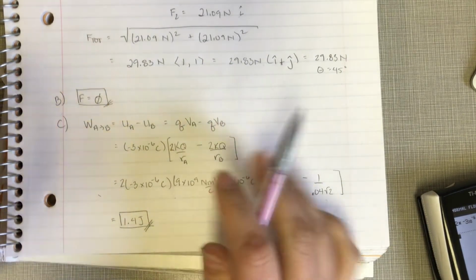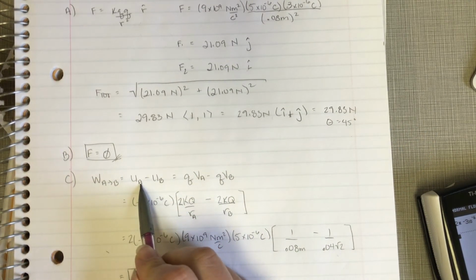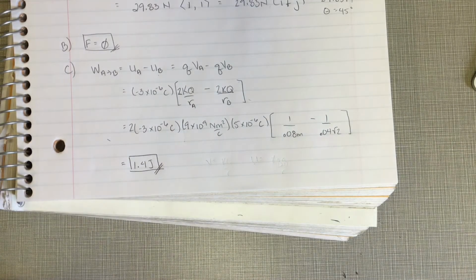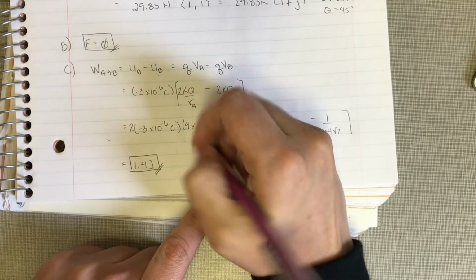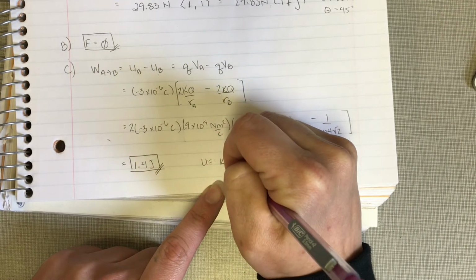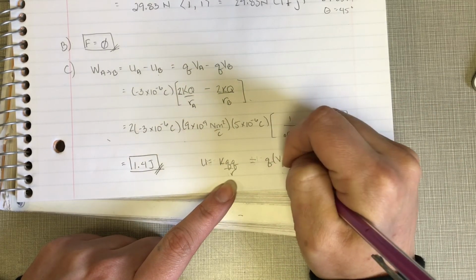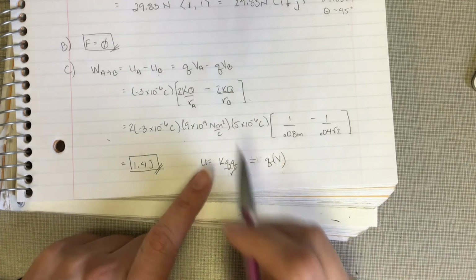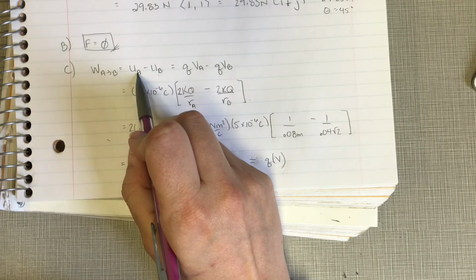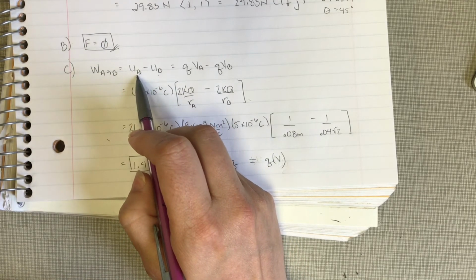Alright, so that's a positive number, which means that the potential energy at point A is greater than the potential energy at point B. So if we look at our potential energy, it's KQQ over R, which is Q times our potential, right? So from our work, UA minus UB is equal to our work. So UA is bigger because we left with positive work. So we have higher potential energy here.